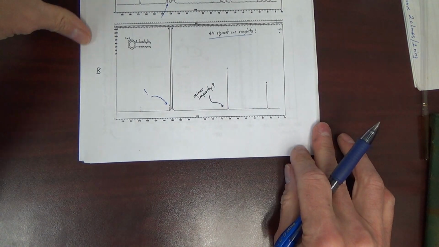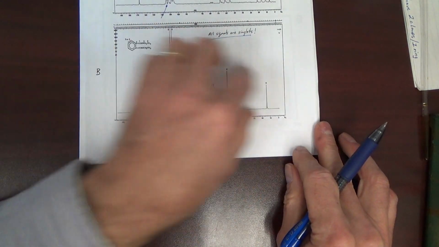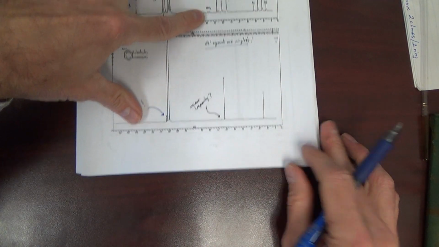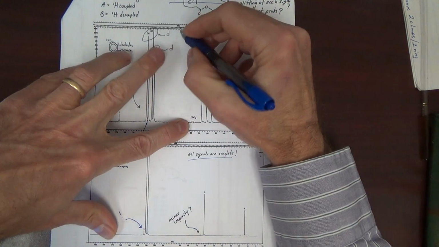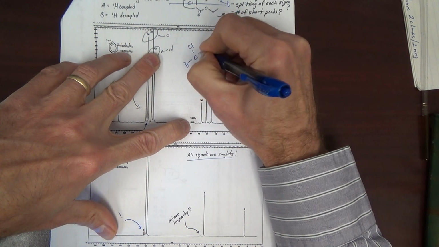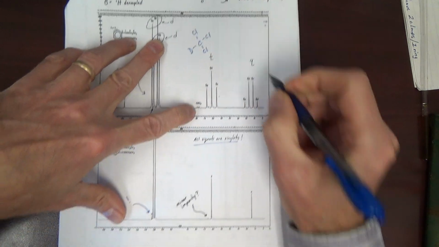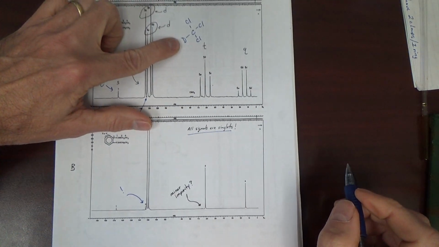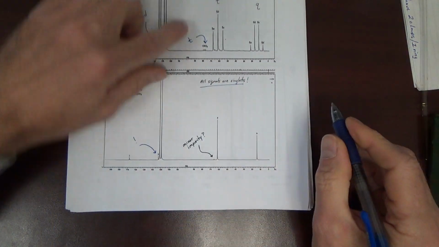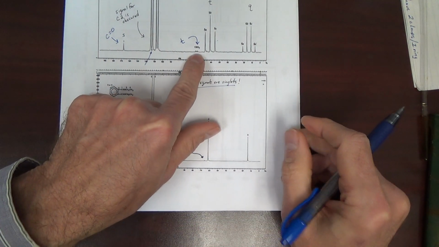Okay. Proton decoupled, standard carbon NMR. By the way, before we move on, this carbon NMR was run using chloroform-d. And this triplet right here is from the solvent.